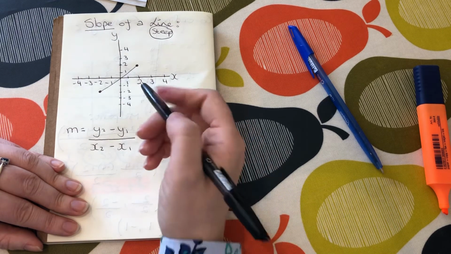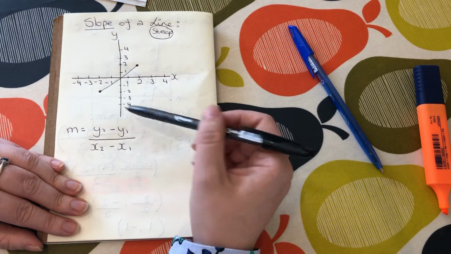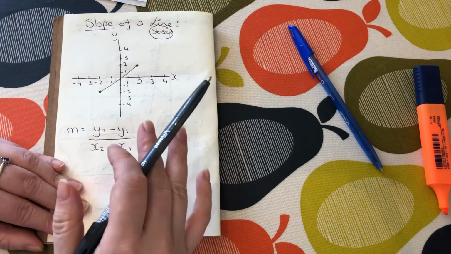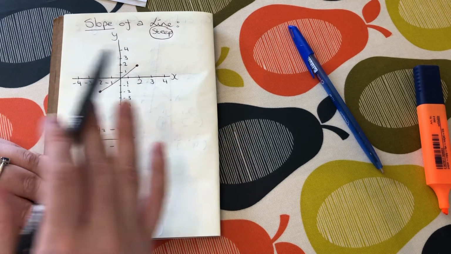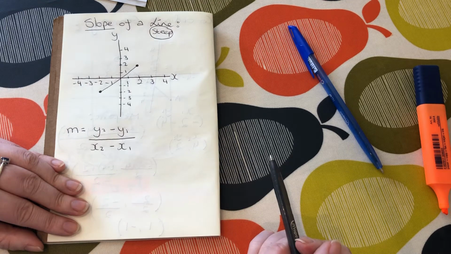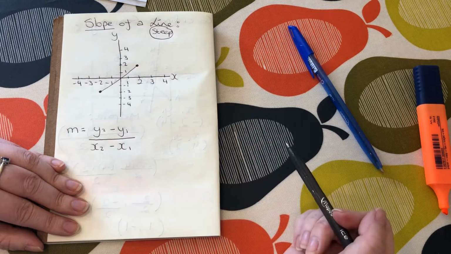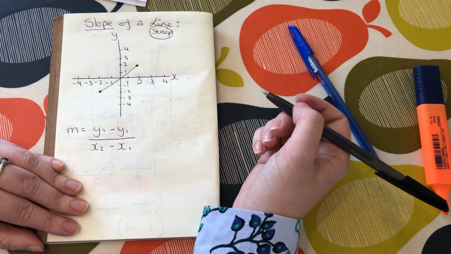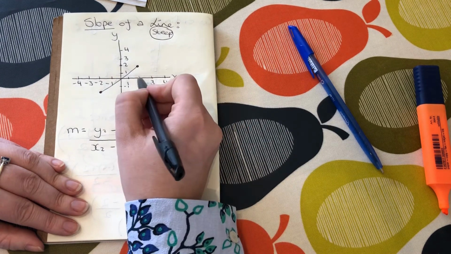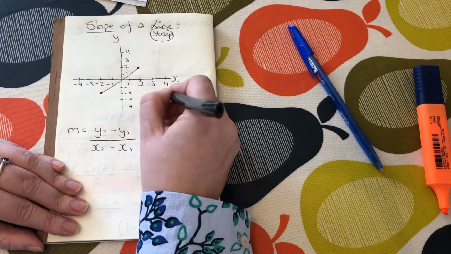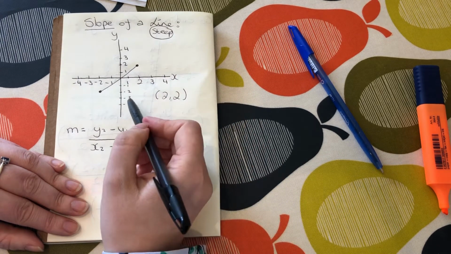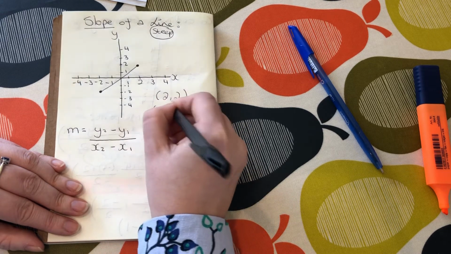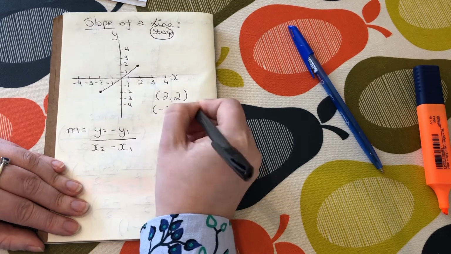So basically it's a ratio. It's the difference in your y coordinates divided by the difference in your x coordinates. And that's going to tell you how big or small the slope is in your line on your graph. So let's say they gave you this graph and you had to read off it. So you need two sets of points or two sets of coordinates. So if we were to read this one, it'd be 2, 2. You read the x first and then the y. And then this coordinate is going to be minus 2, because it's down in that quadrant there. So minus 2, minus 2.